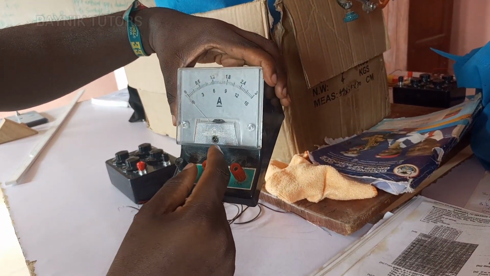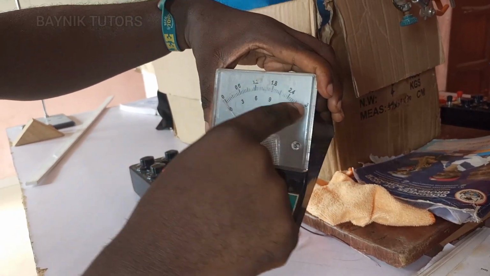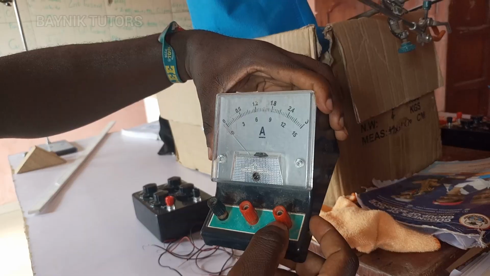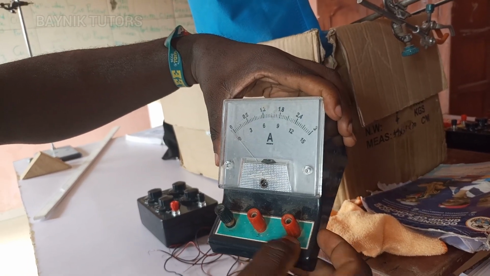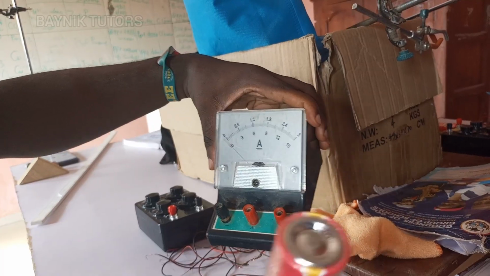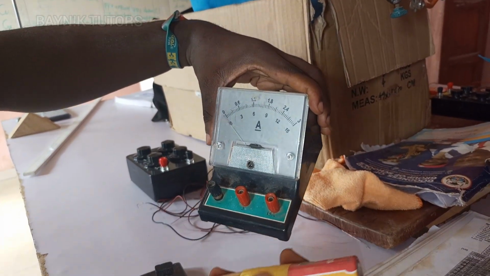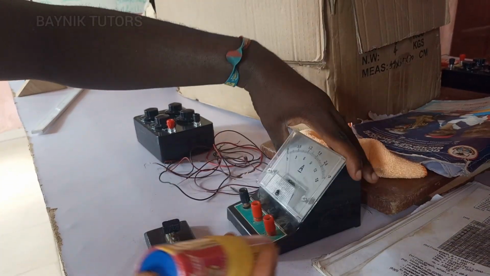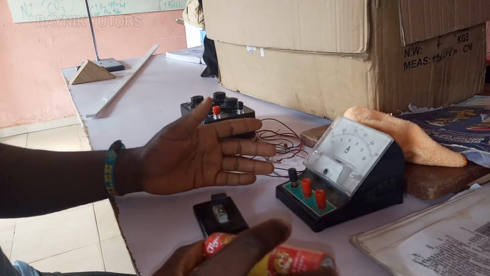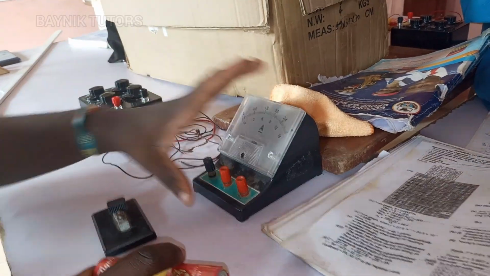If I place my DC cable here, it will read from the upper one, from 0 to 3. But if I place my DC cable on this positive side here, it will read the lower part. But I'll be dealing with 3 ampere because of the measure of my voltage. My voltage is just 3.0 volt, which is 1.5 plus 1.5. It's connected in series. Then that's that for the ammeter. We use the ammeter majorly for measuring current, DC current.